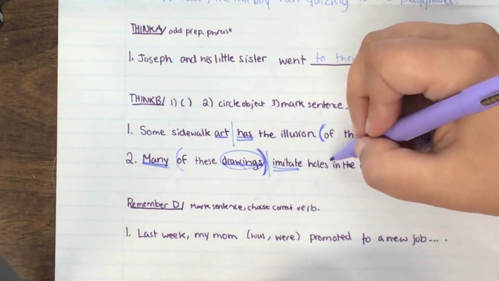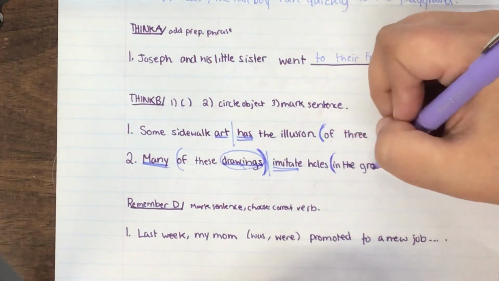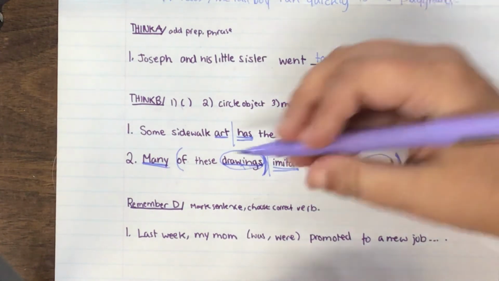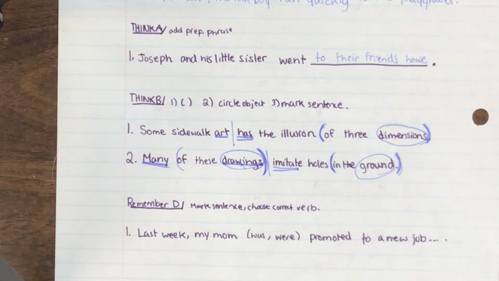Oh, there's another preposition, in. So I'm going to put my one parenthesis there. And then in the what? In the ground. That's my object. Put the other one right there. So that one had two different prepositional phrases. So keep an eye out for those.